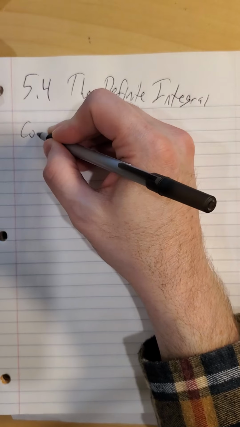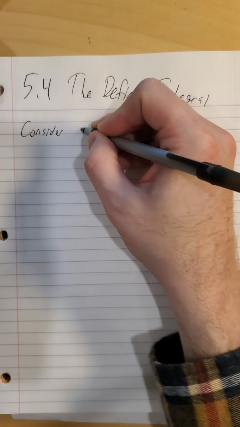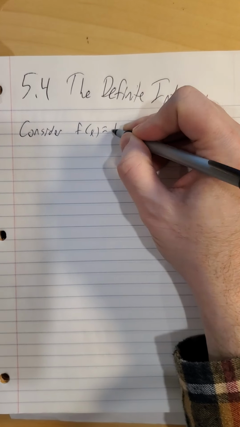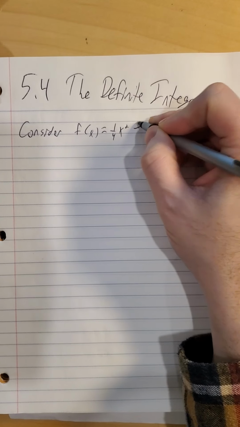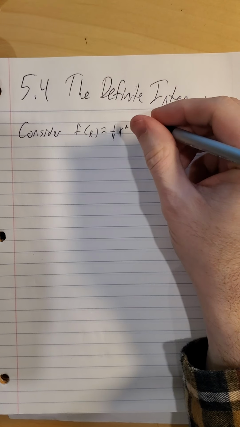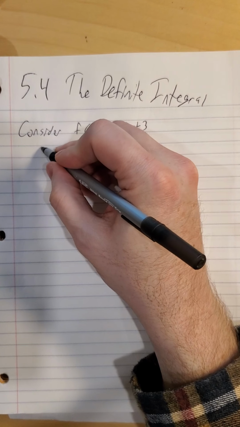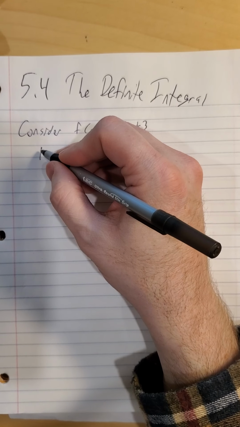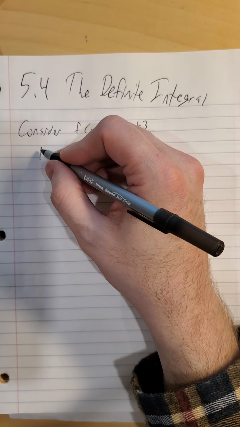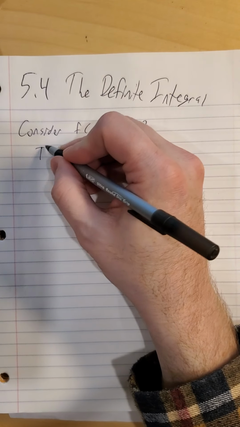So for these next few examples, we're going to consider the function f of x is 1/4 x squared plus 3. And we're going to look at ways to approximate an area involving this function.